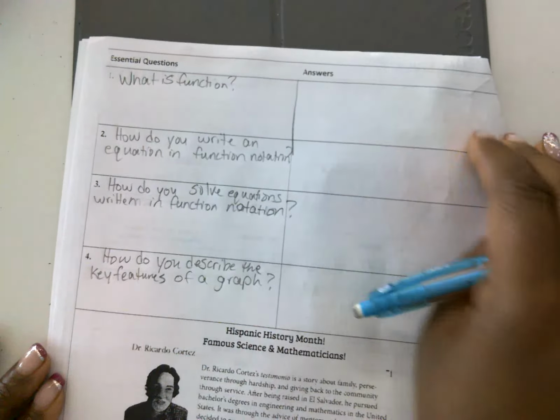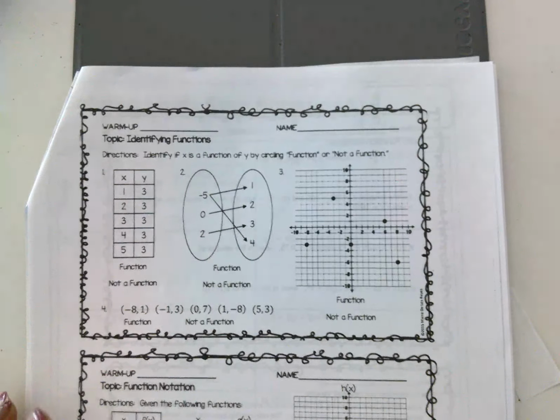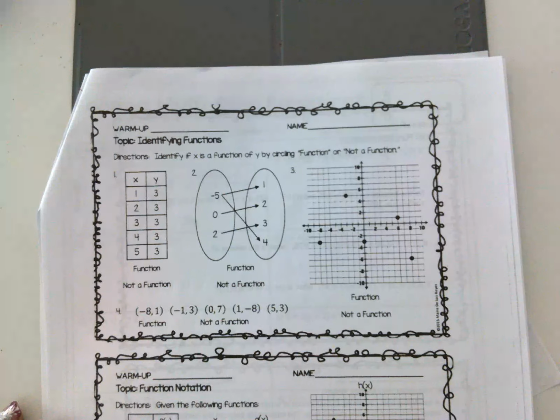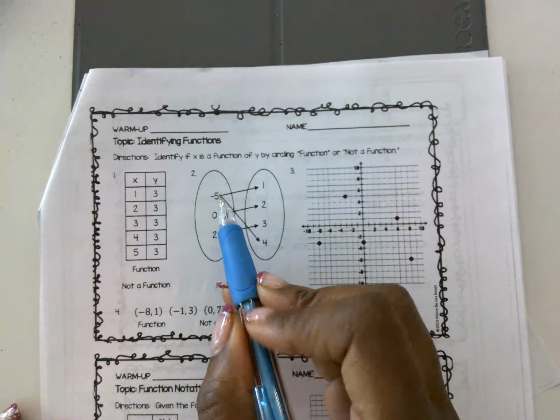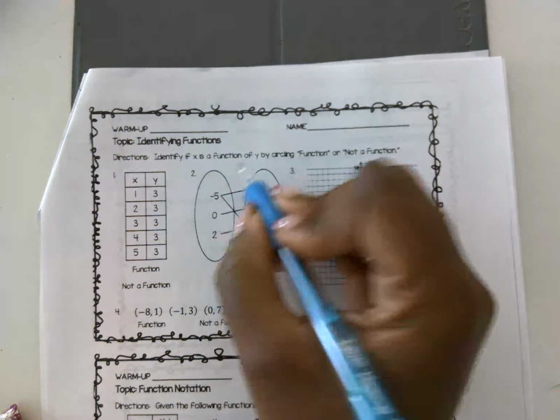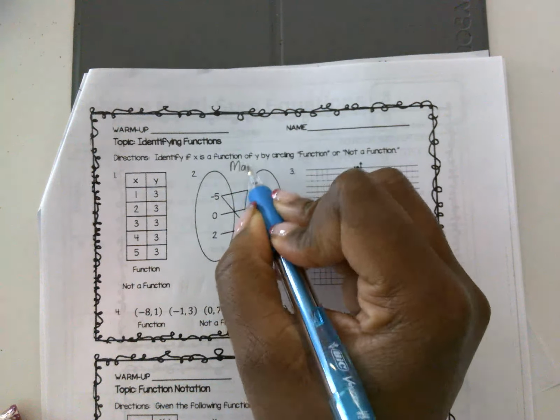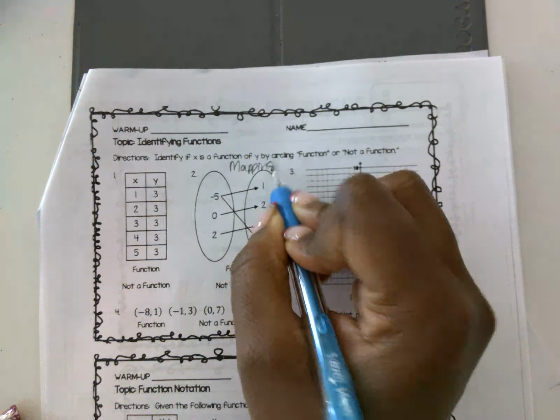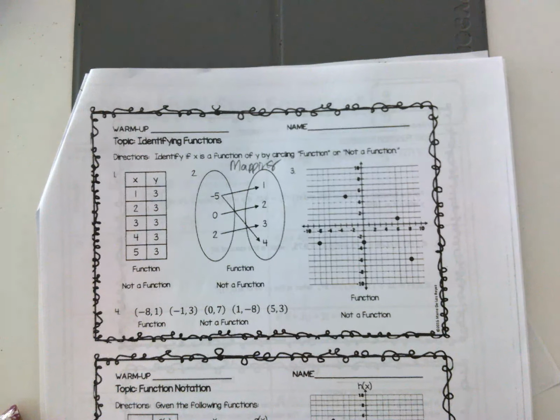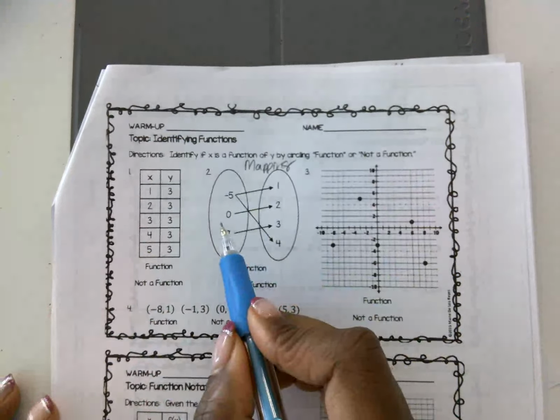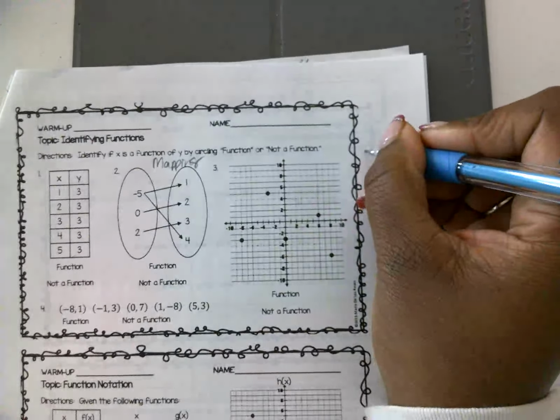All right, let's look at the warm up. We talked about last week how to write ordered pairs using this, which is called mapping. So the ordered pairs here for this first one, let's list them off and put them along the side.